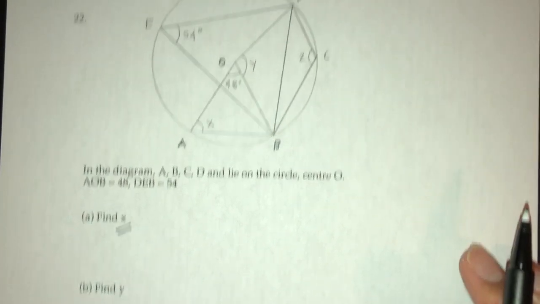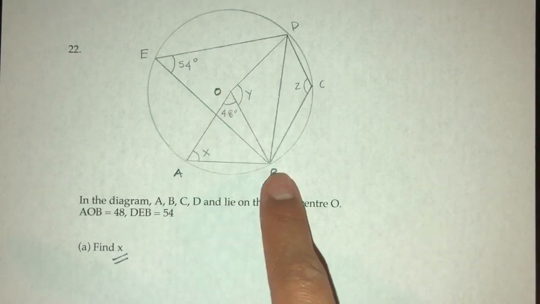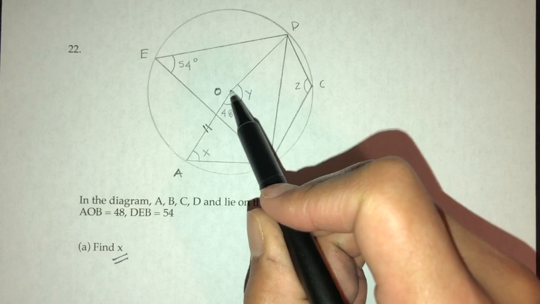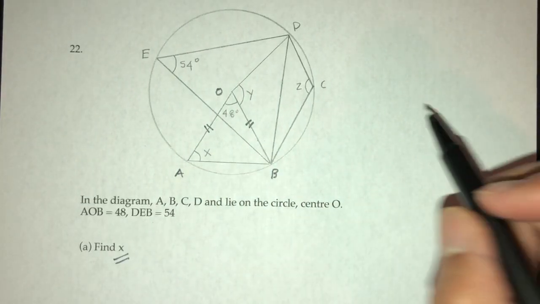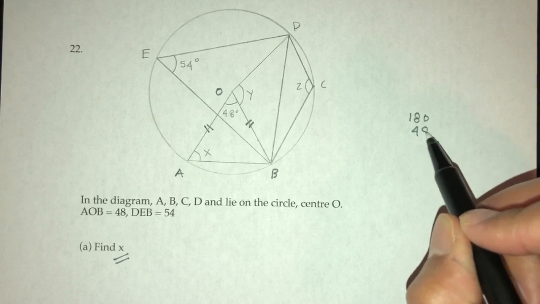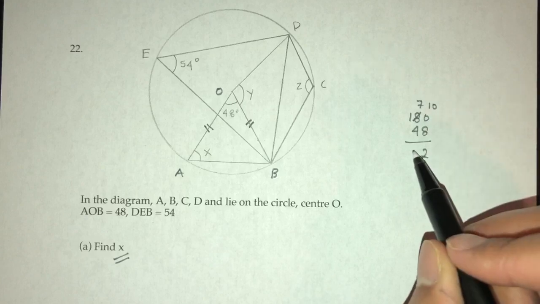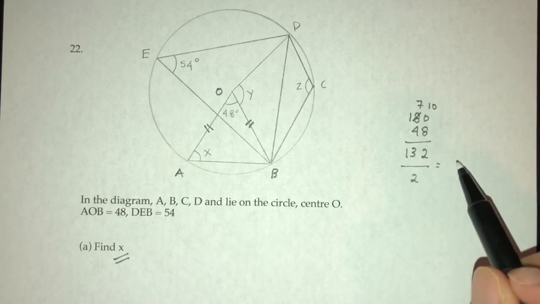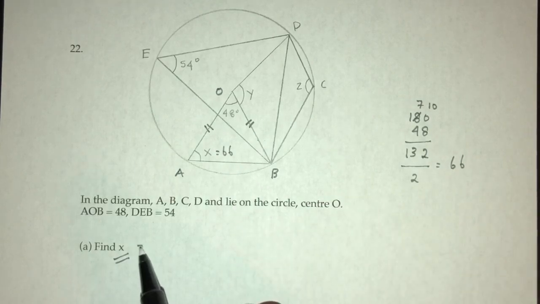Now the question is to find the value of x. So first things first, where is x? X is right here. Now the first thing you observe is, if you look at the triangle OAB, this one is an isosceles triangle. Why? Because these two are the same, because they are radii of the circle. So what is this value? Pretty easy. You have 180 minus 48, that will be 132. Now, to find x, divide by 2, that will be 66.